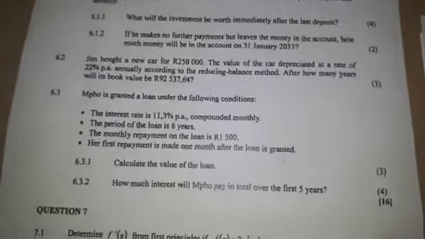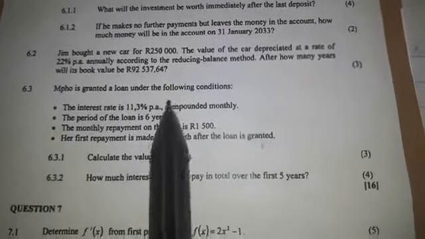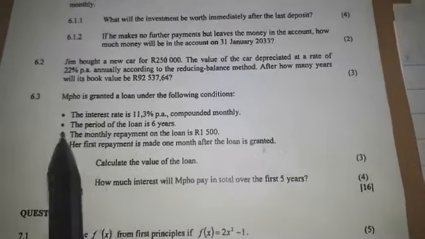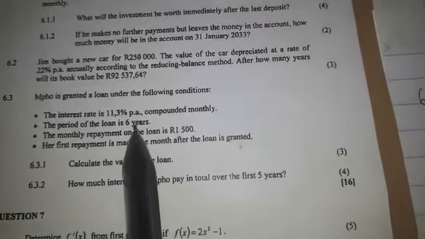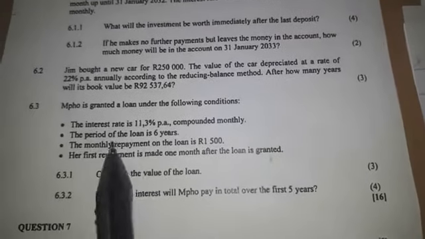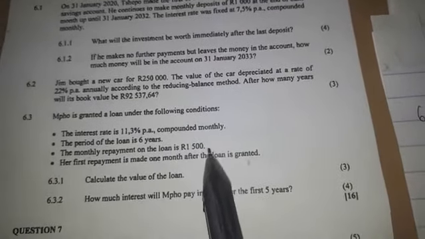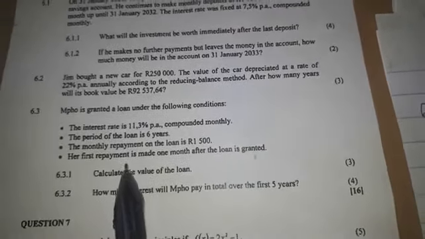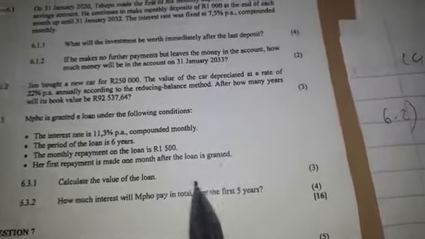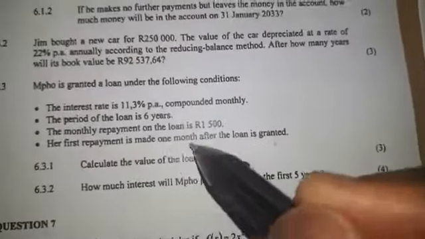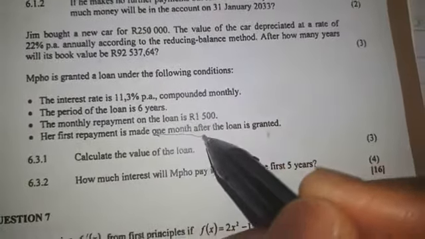Anyways, the next one says Mpo is granted a loan under the following conditions. Interest rate is this much, compounded monthly. The period of the loan is 6 years. The monthly repayment on the loan is 1,500. Her first payment is made 1 month after the loan is granted. So them telling you that her first payment is made 1 month after the loan is granted.